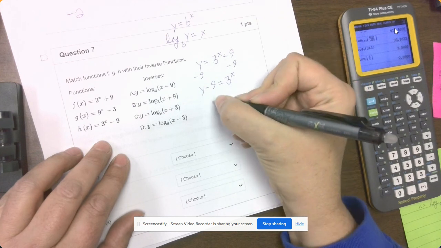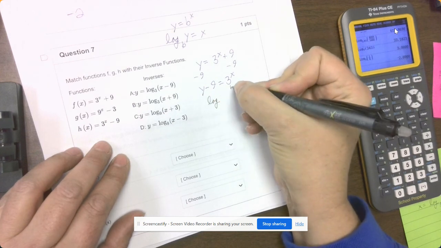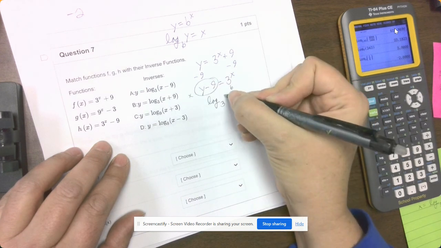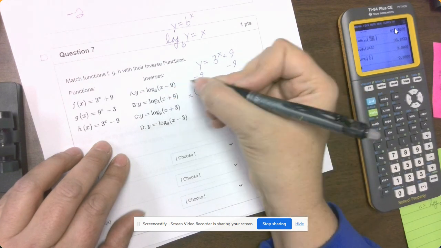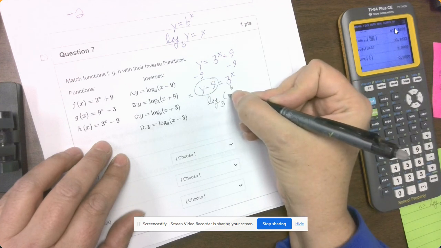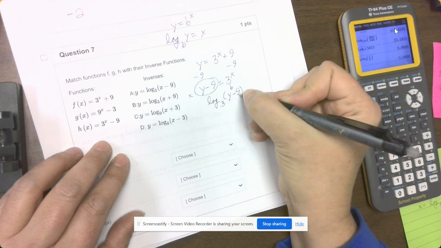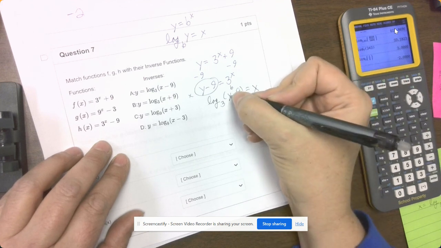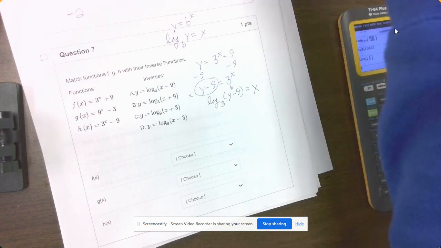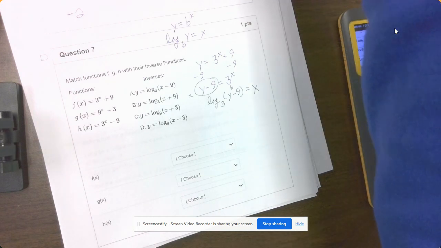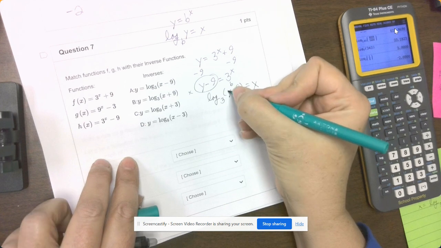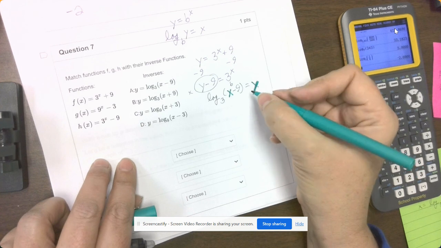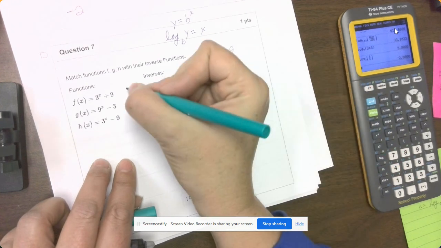So log base, this is our base, this is our x value for this. And everybody, they're using x, we can use x or y, it doesn't matter. So they're just using x, and then for this one, everybody, they're just doing y, okay?